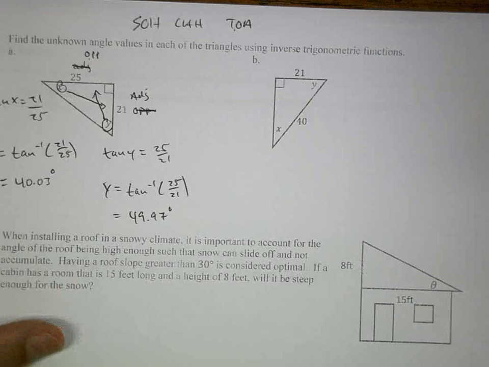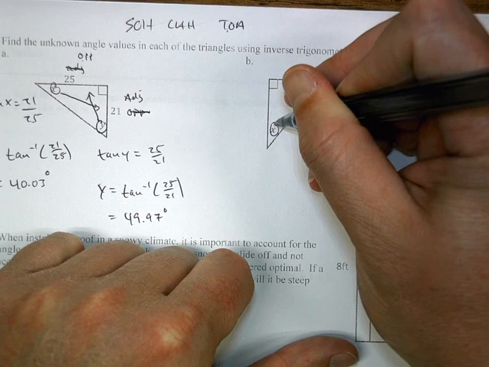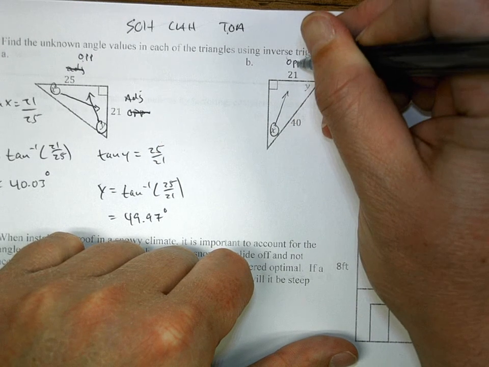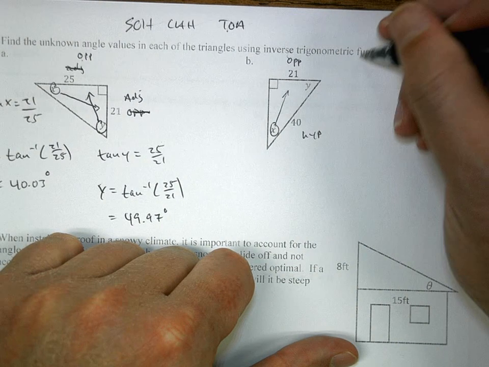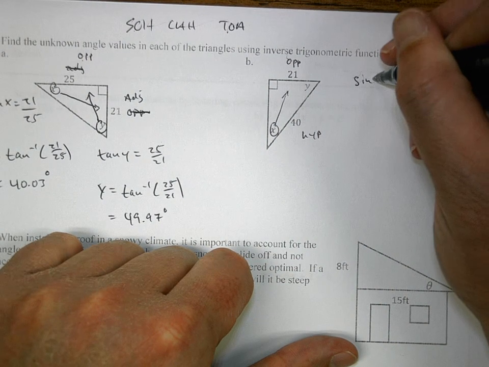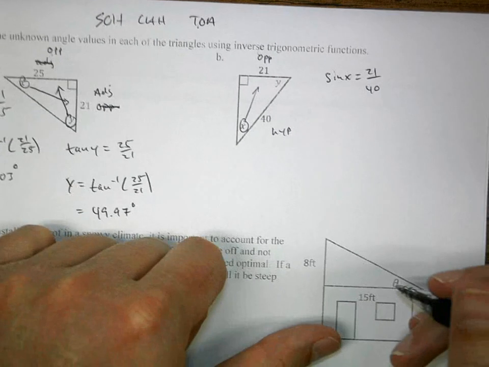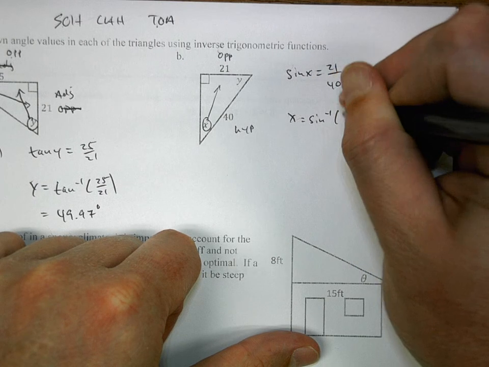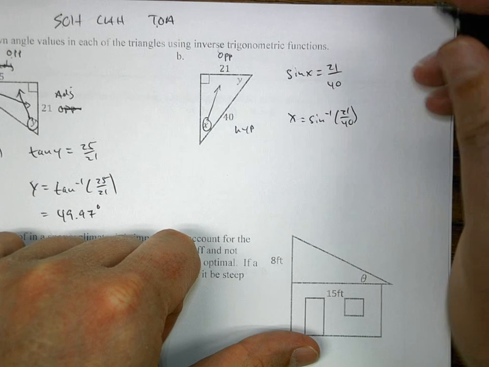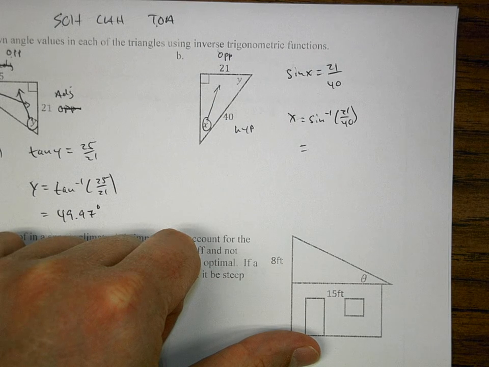Okay. Same thing over here. Identify your angle, x. That's our opposite side, and this would be our hypotenuse side. So opposite hypotenuse is sine. Sine of x equals opposite 21 over 40, which means x is equal to sine inverse of 21 over 40. Plug that into your calculator, and you get 31.67.